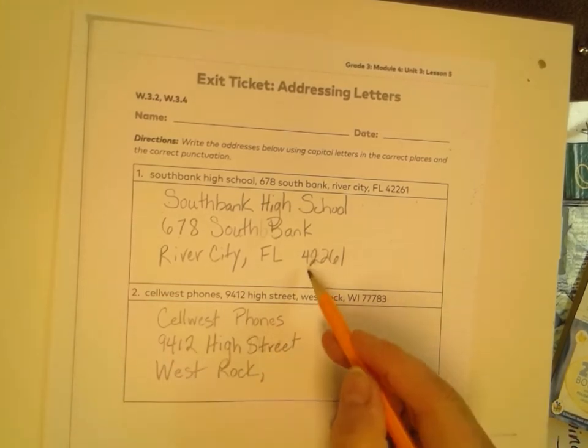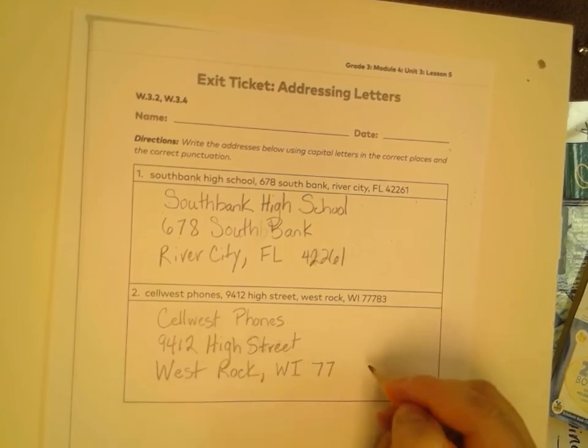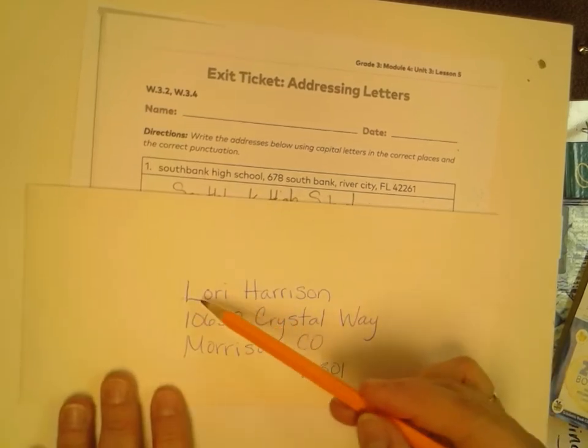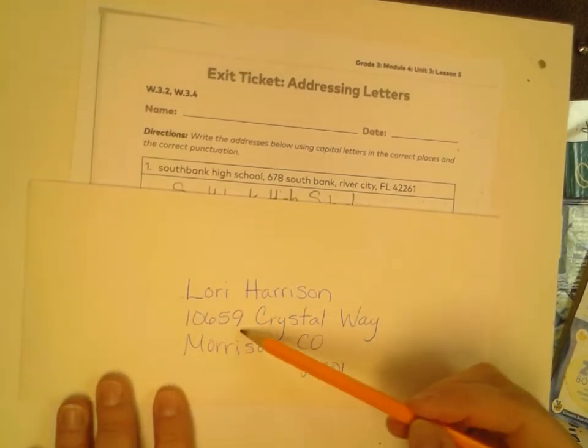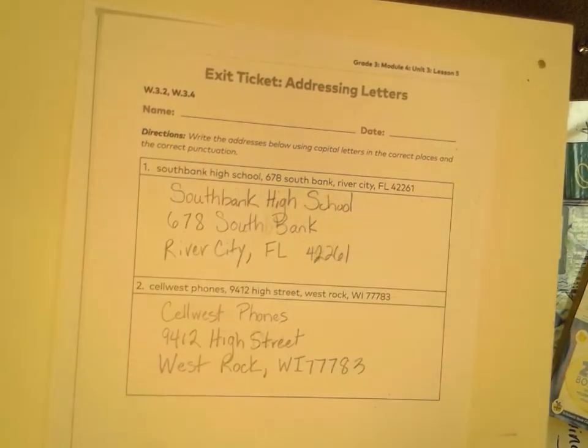And then it says WI, so we're going to write WI. And then 77883. No, what did I forget? Another 7. 77783. Again, if we were looking at Mrs. Harrison's one, we have Lori Harrison, the address, the street, the town, the state, and the zip code. And I wrote the wrong zip code, because that's the one for my mom when I was thinking about writing my mom. So that's not quite right. Make sure you have the right zip code.